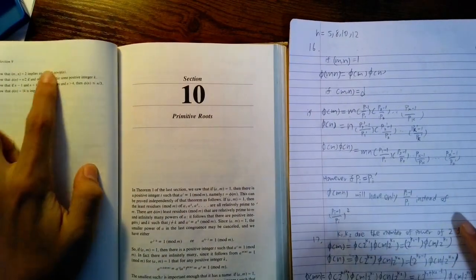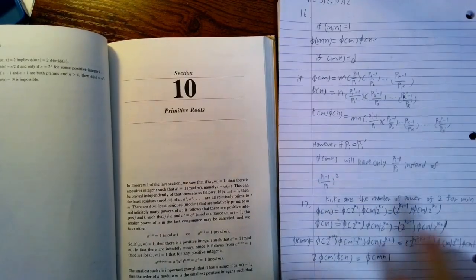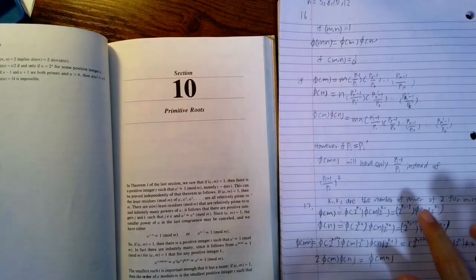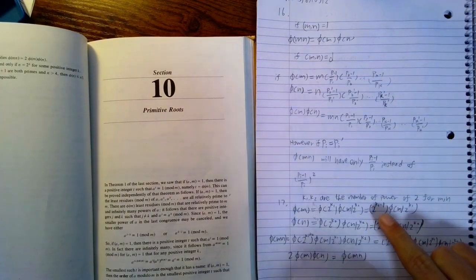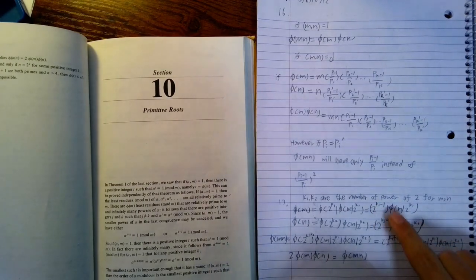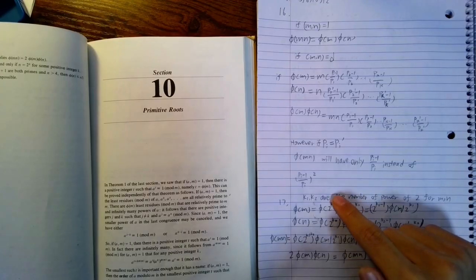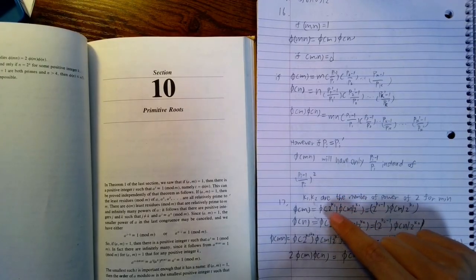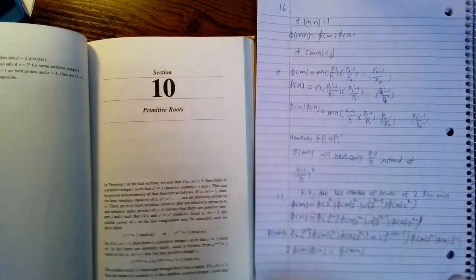Question 16. So this is phi m and this is phi n. Just keep in mind the power of the factor of 2. And so k1 and k2 are the largest powers of 2 for m and n.